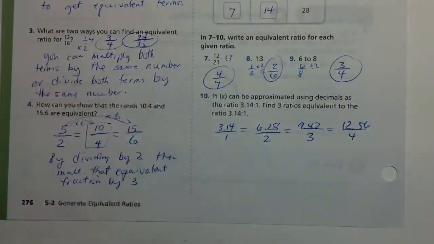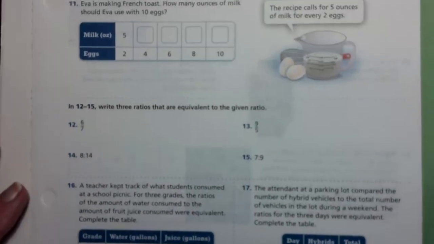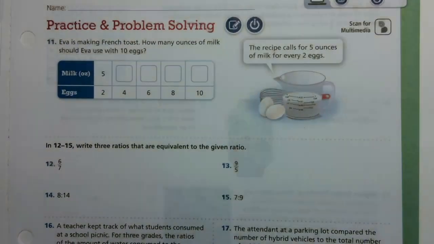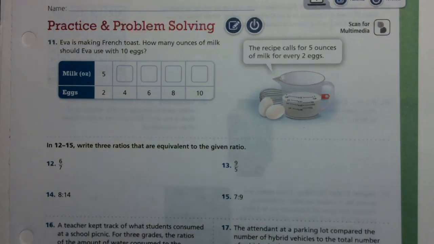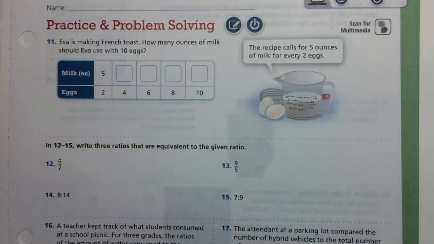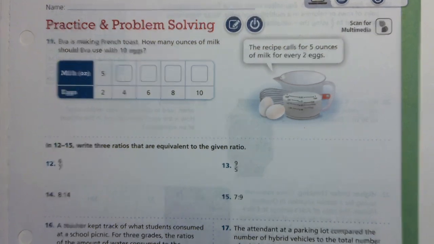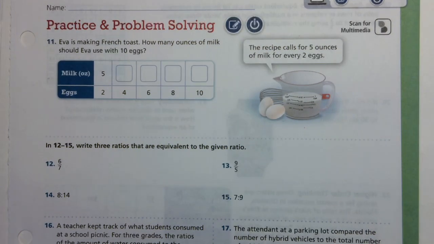Okay, look at page 277. Here's your practice in problem solving. It's going to be asking you some questions just like we just got through doing on page 276. I want you to work diligently on just page 277 for the remainder of class time. You have a classroom teacher that can help you. You're either going to be dividing to go backwards or you're going to be multiplying to go up to find equivalent ratios, equivalent fractions. All right, get busy.